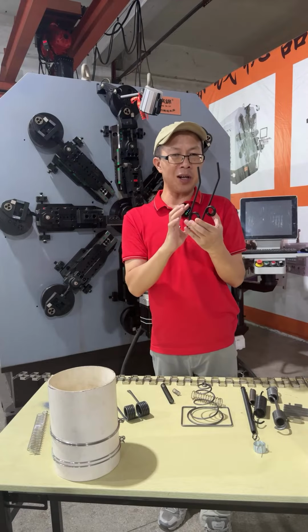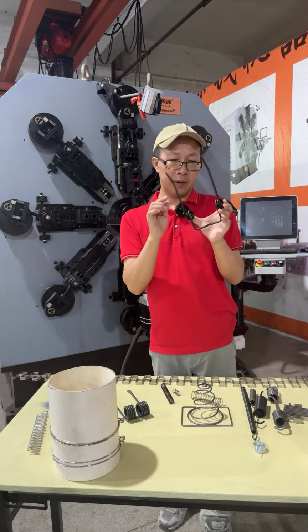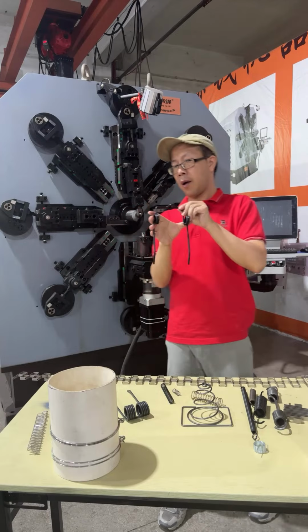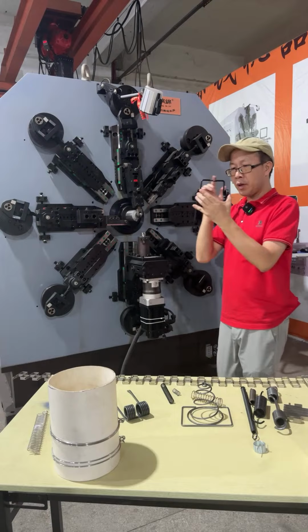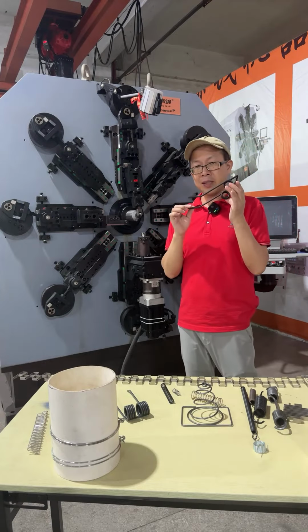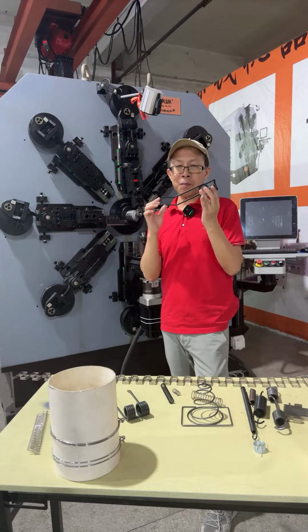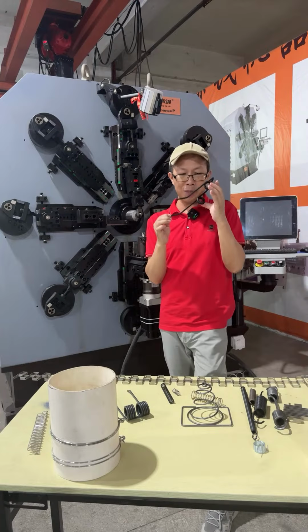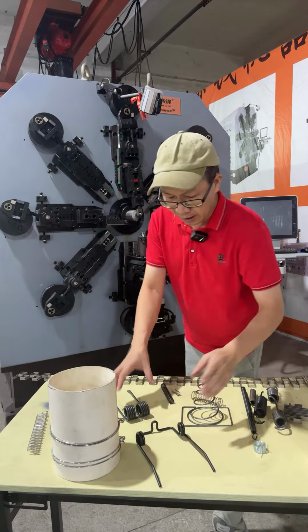Agriculture machinery torsion, double torsion spring. This machine mass produces 8 to 12 pieces per minute.